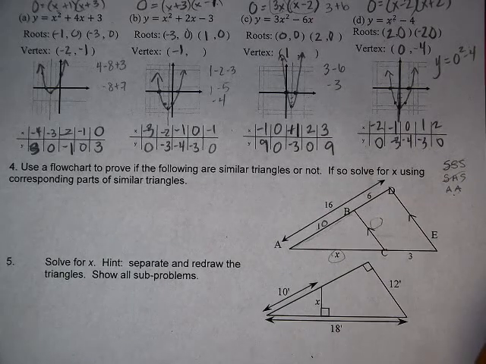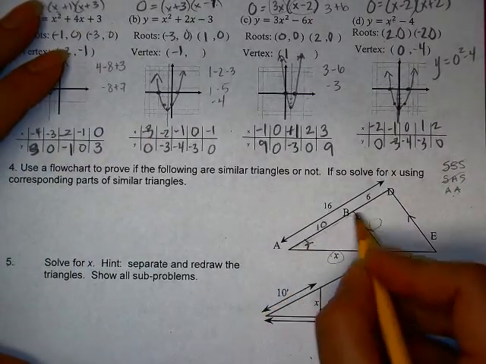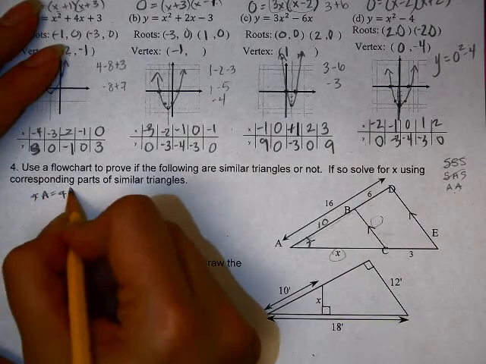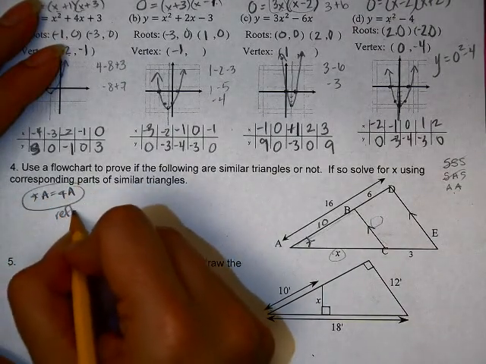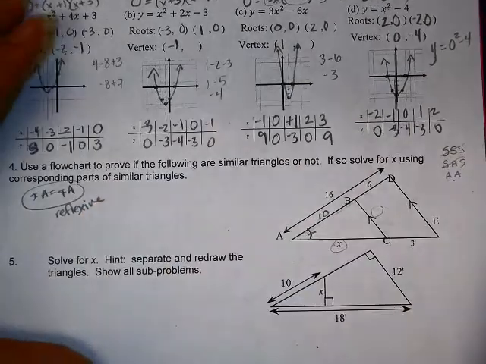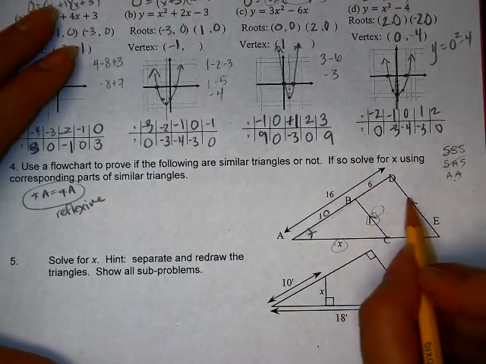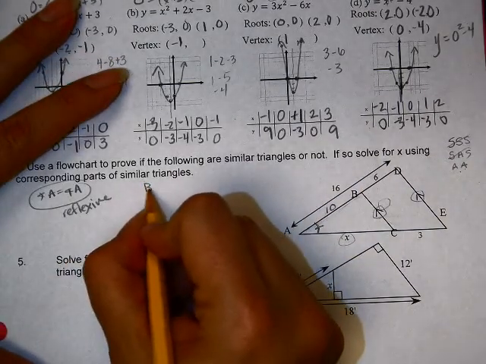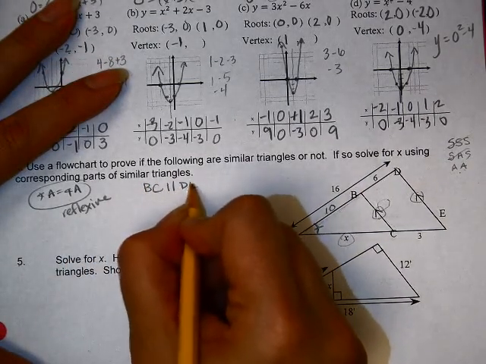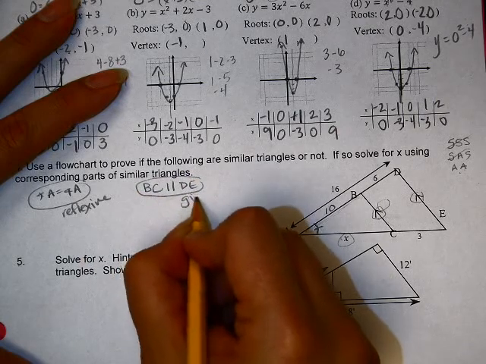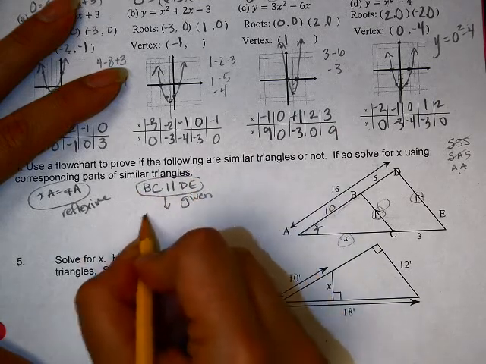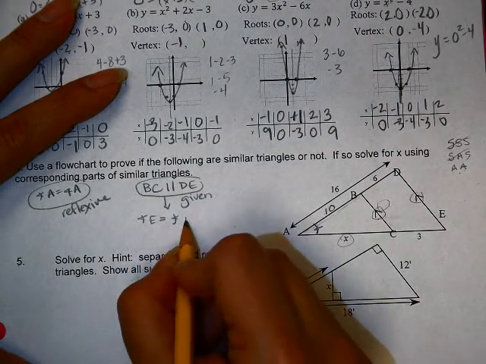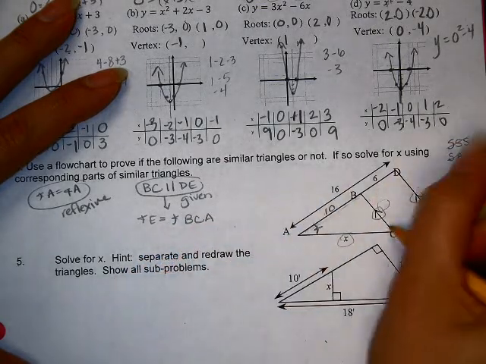to use AA. Now, this angle here is the same in both triangles, so I can say angle A equals angle A with glasses. And I am given this fact which states that they're parallel. So I can say BC is parallel to DE. And because they are parallel, I can say that angle E is equal to the corresponding angle BCA.